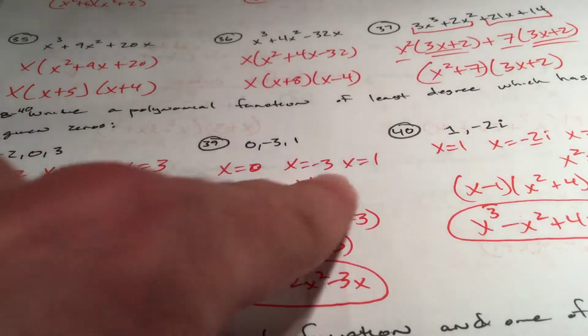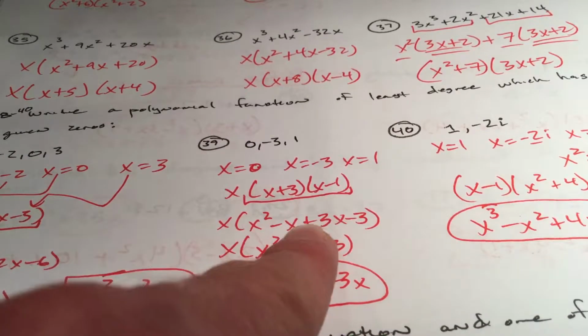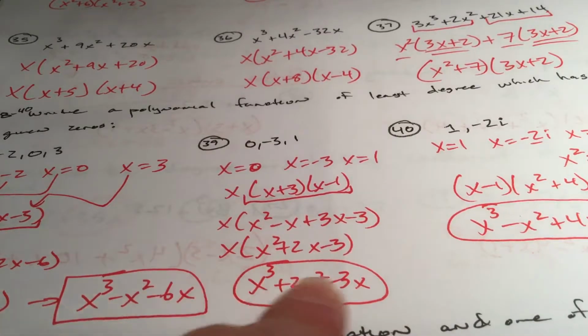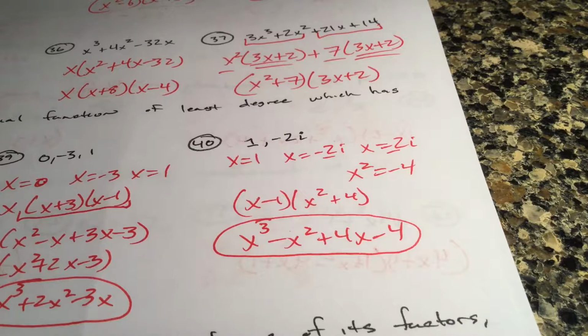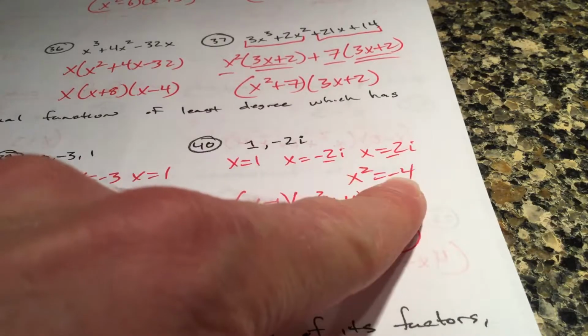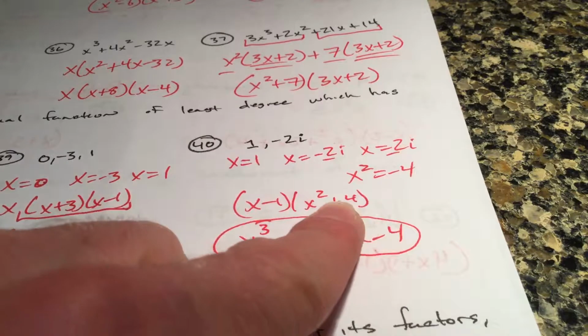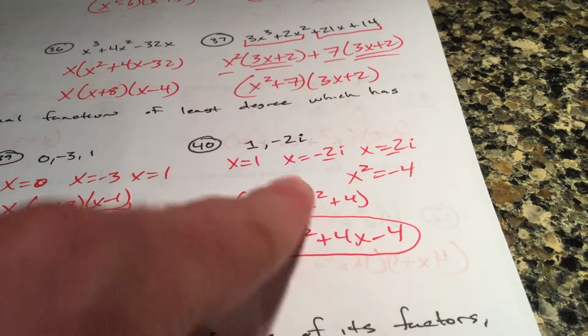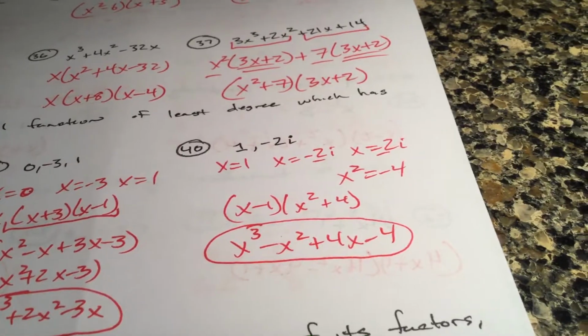X equals 0, x equals negative 3, x equals 1. You have x plus 3, x minus 1. Foil those two. Get that, give everything an x. Guys, if x equals negative 2i, x equals 2i is also a solution. You're going to take x times x to get x squared, negative 2i times 2i to give you positive 4. So x squared equals negative 4 gives you 2i and negative 2i. That means x squared plus 4 is in a parenthesis, x minus 1 is in the other, first outer inner last to get to that answer.